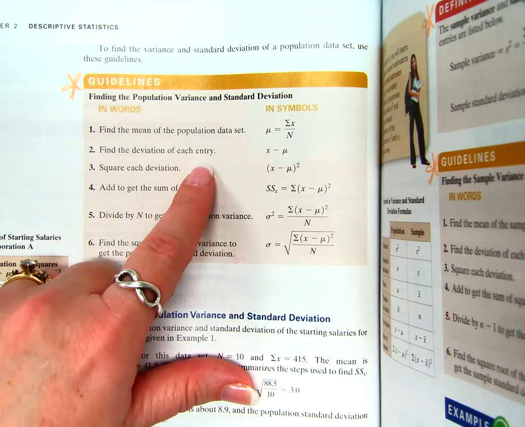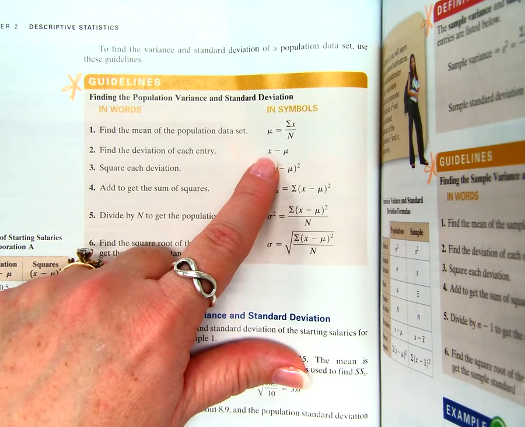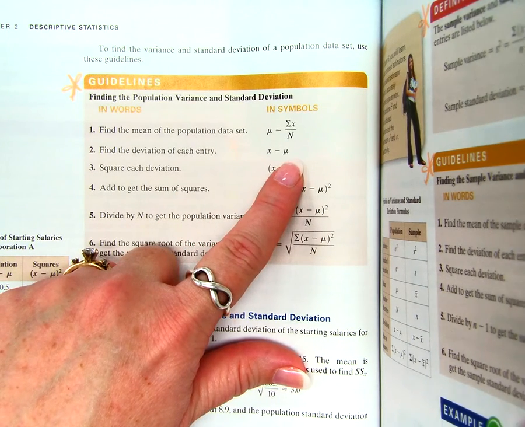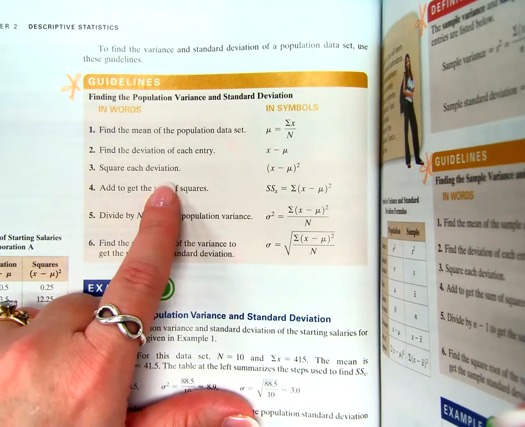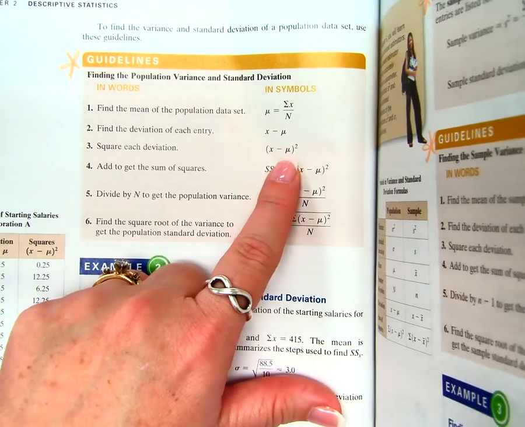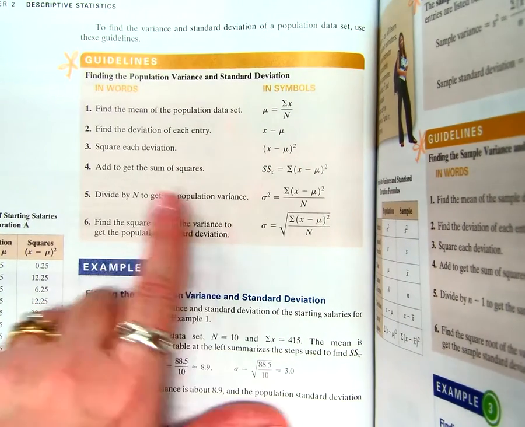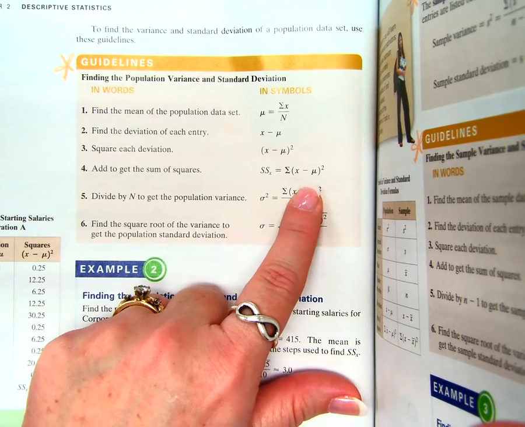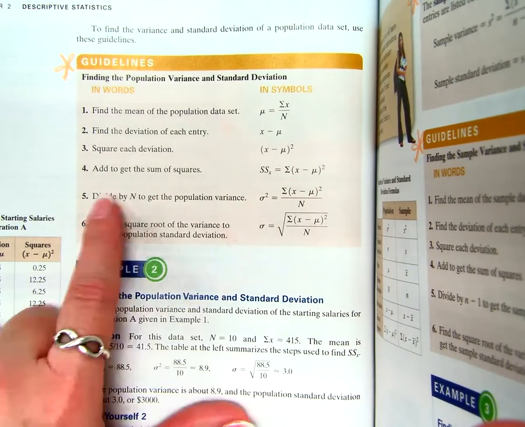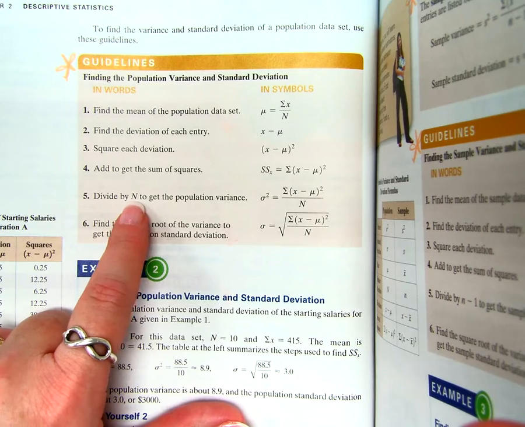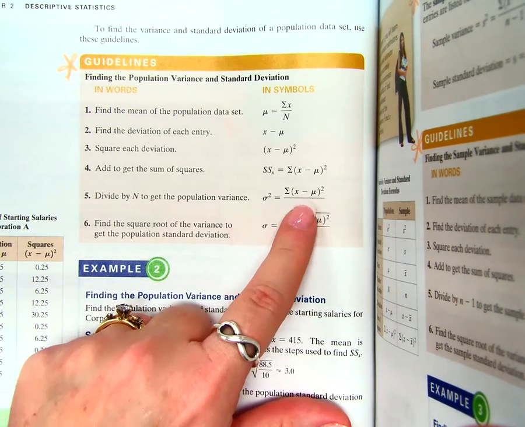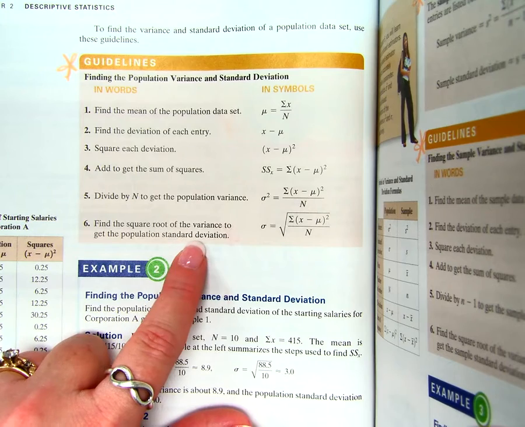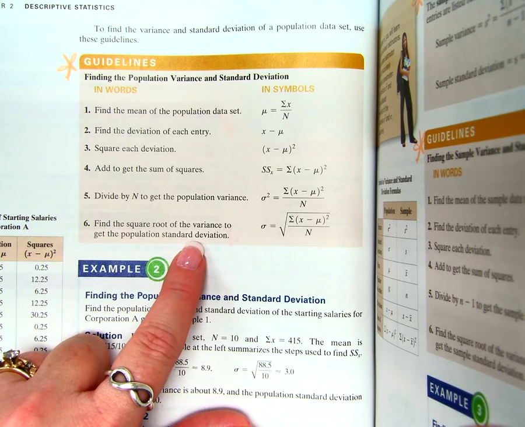Find the deviation of each entry, so each x value minus the mean. That can be positive or negative. Then we want to square each deviation, square each number. Then add them all together to get the sum of the squares. Divide by n, the number in the population, to get the population variance. And then square root it to find the standard deviation. Does that help a little bit?